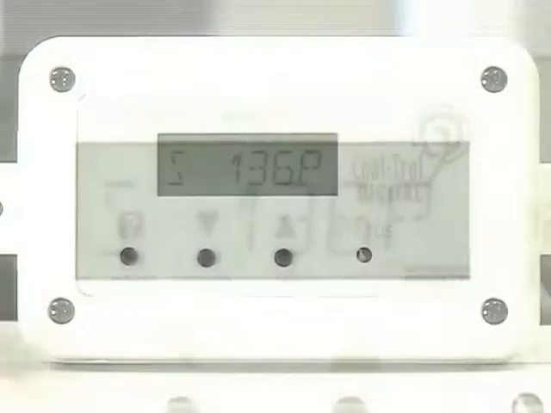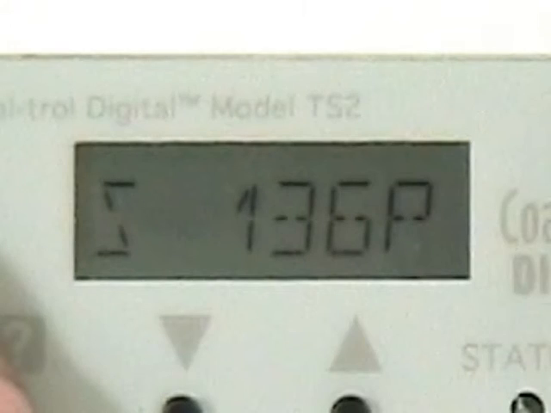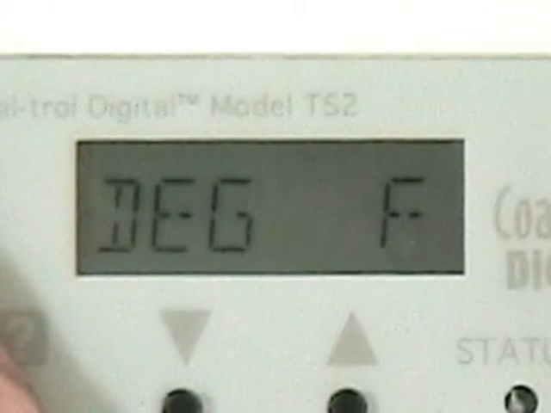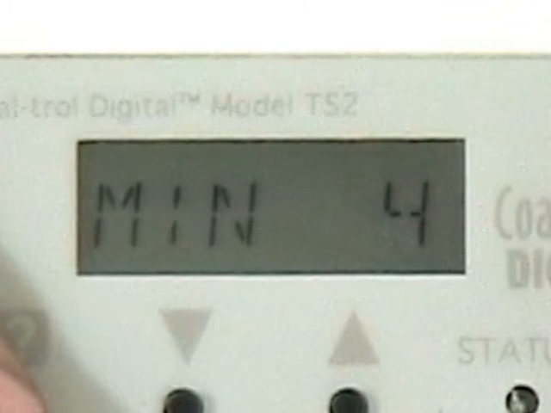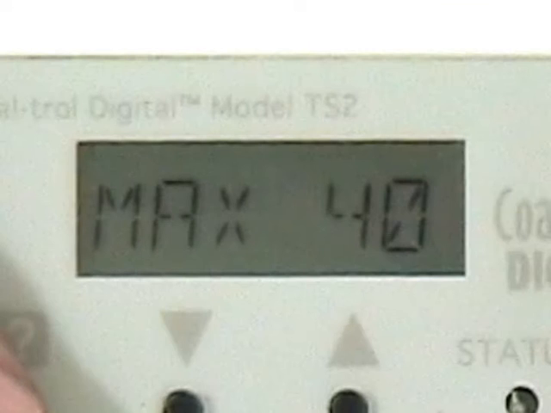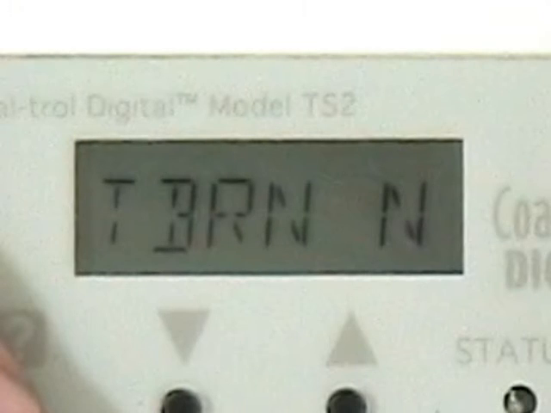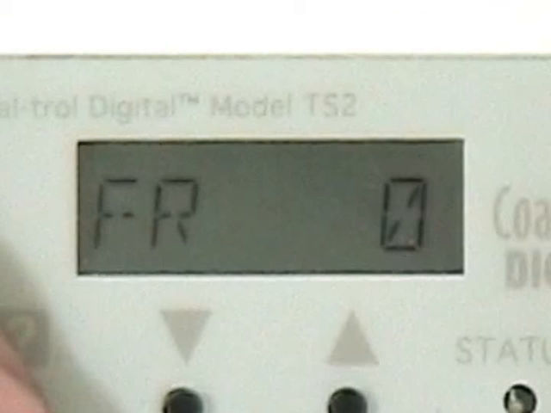The Setup menu contains items for current time setting, the Celsius or Fahrenheit setting, the minimum feed rate setting, the maximum feed rate setting, the tri-burner mode setting, the heat loss factor setting, the igniter setting, and the last item displays the current feed rate. It cannot be changed with the up or down buttons.